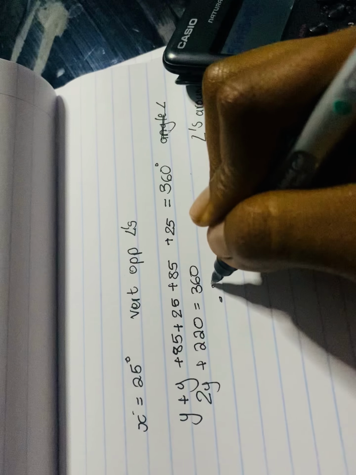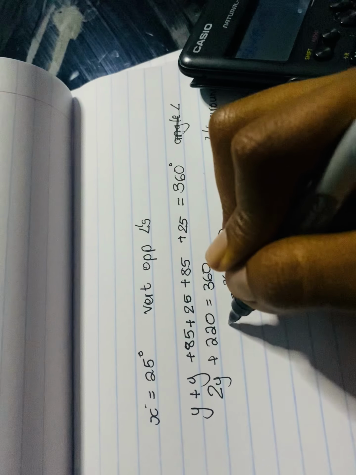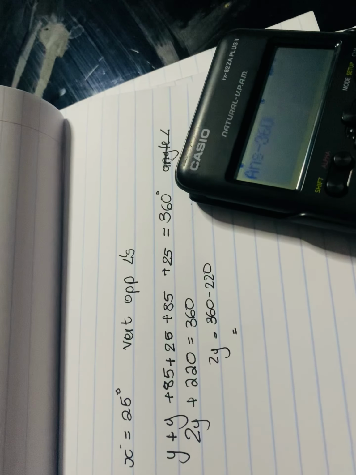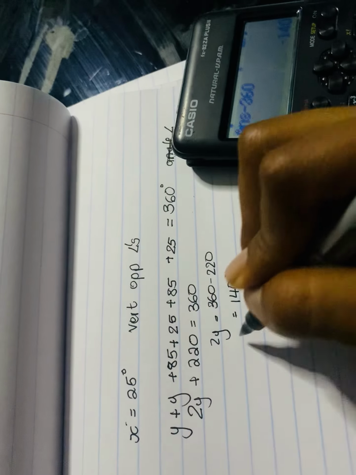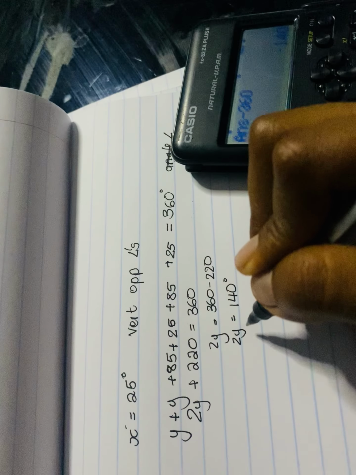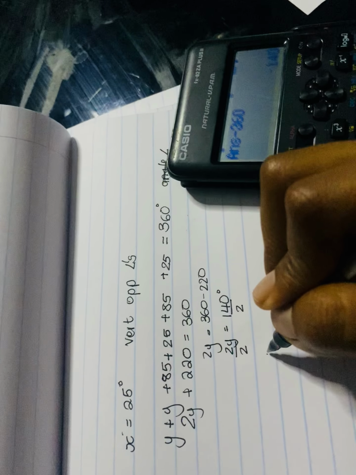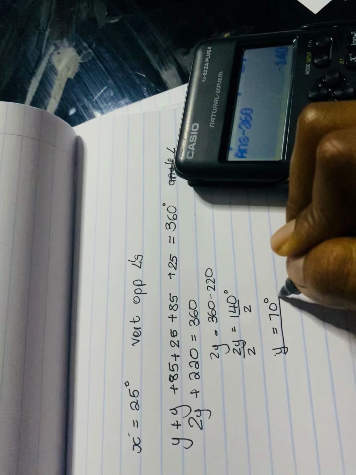Now I have to transpose: 360 minus 220 equals 2y. So I get 140 degrees, which is equal to 2y. Then I'm gonna divide both sides by 2. When I divide both sides by 2, I get my y to be equal to 70 degrees.